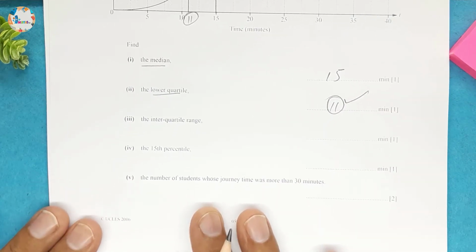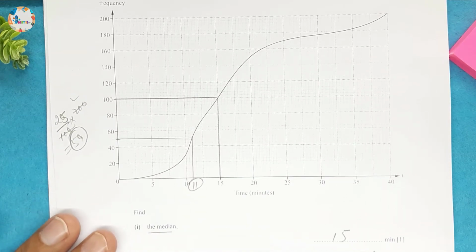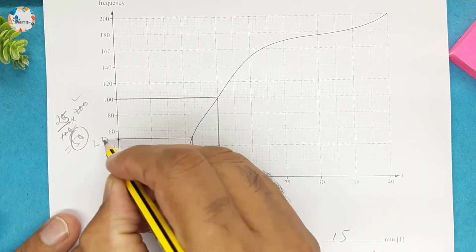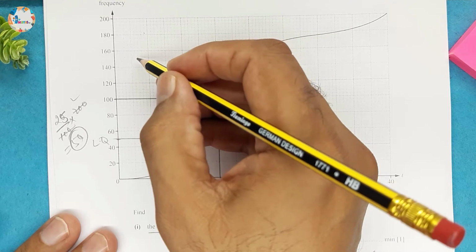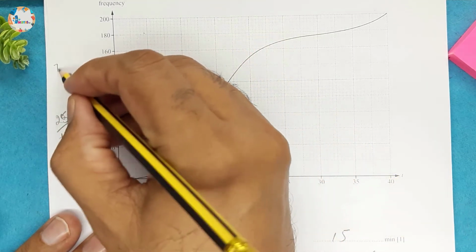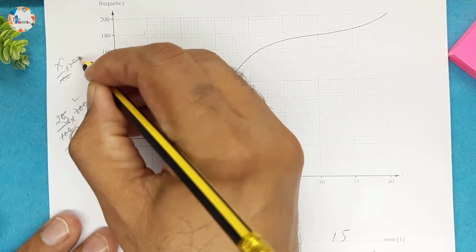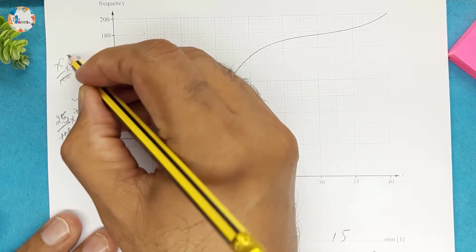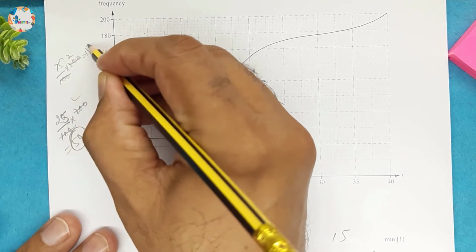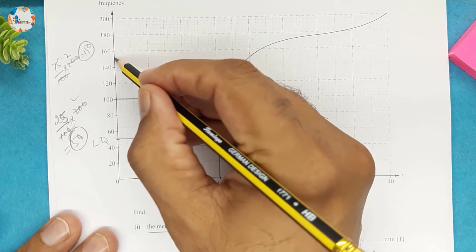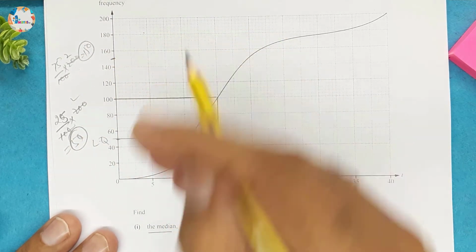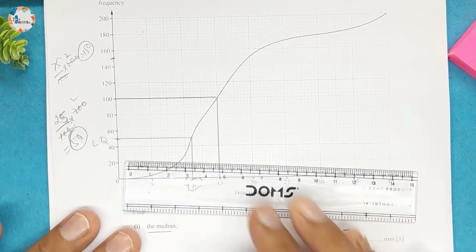Then the third part, interquartile range. For interquartile we have the lower quartile, which is this one. We need to find the upper quartile. Upper quartile will be the 75th percentile of 200, so this will be 150. We'll have to check the 150 reference, which will be in between 140 and 160.